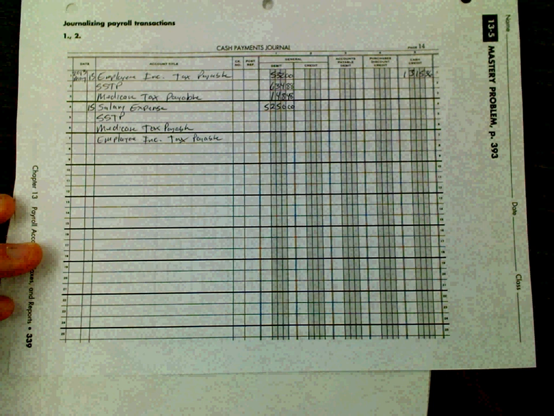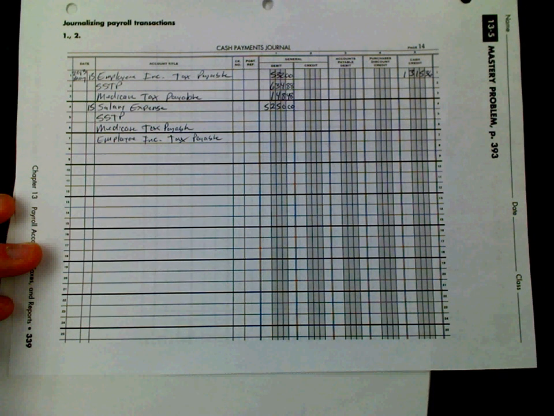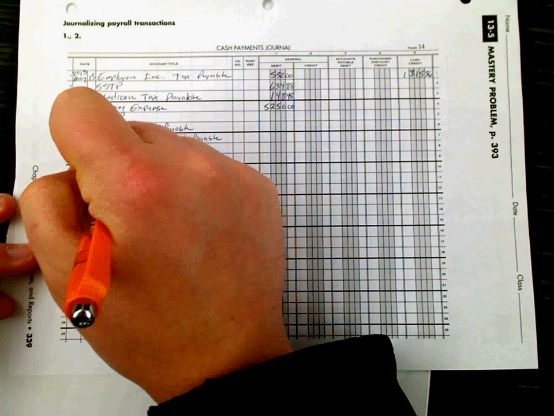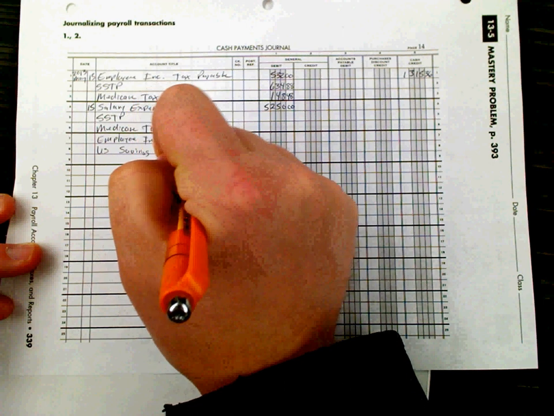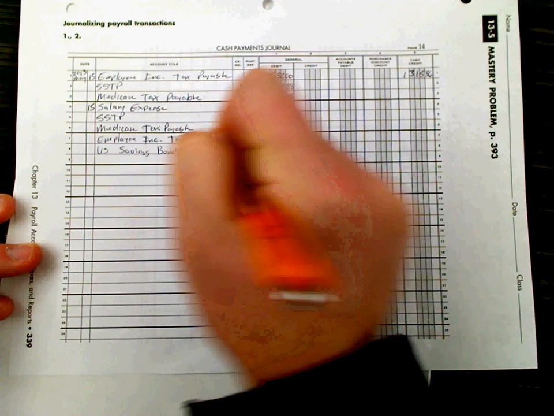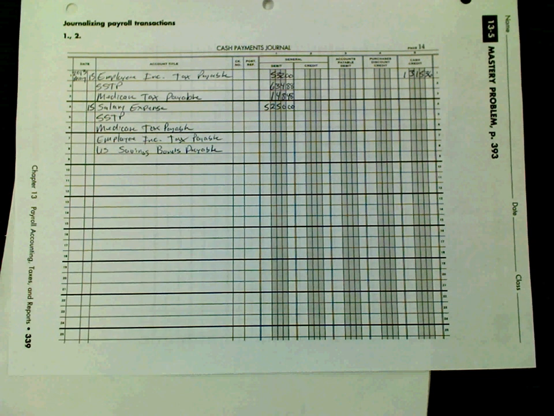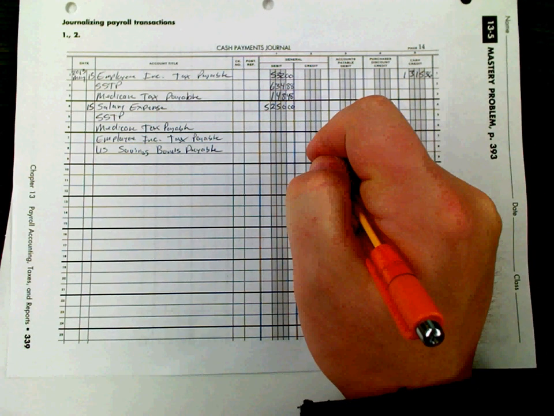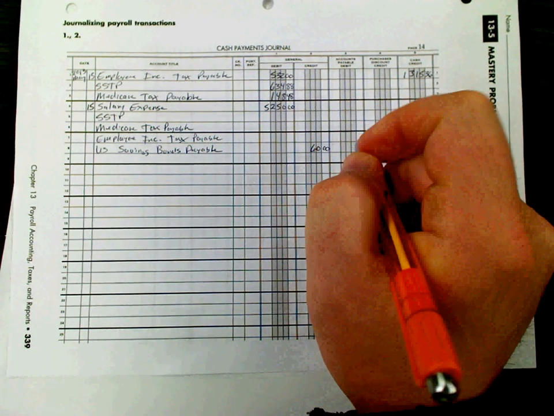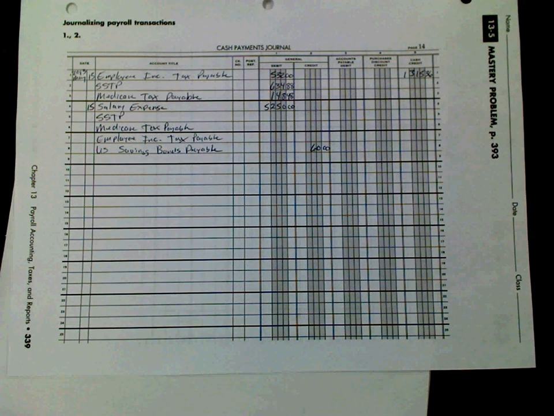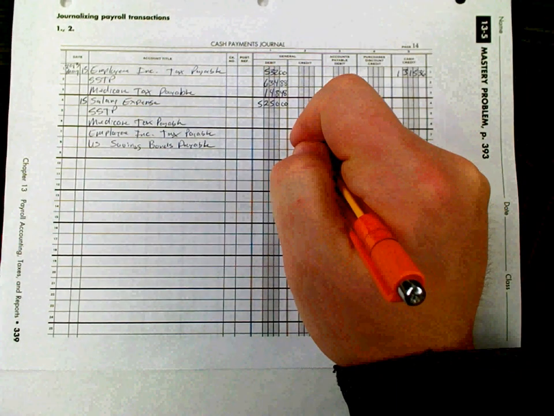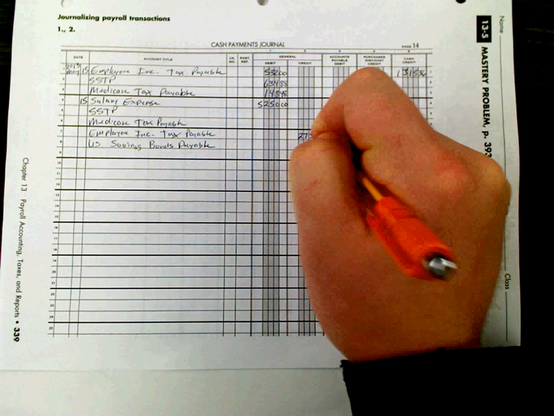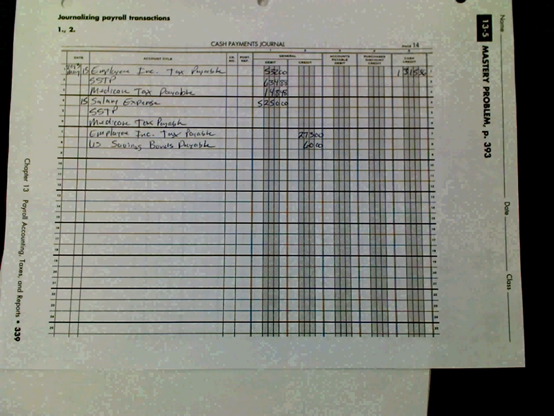You have U.S. savings bonds payable. U.S. savings bonds, it tells us, is 60, so that's going to be credited for 60. Employee income tax, it tells us, is 273. And then we got to figure Medicare and Social Security.